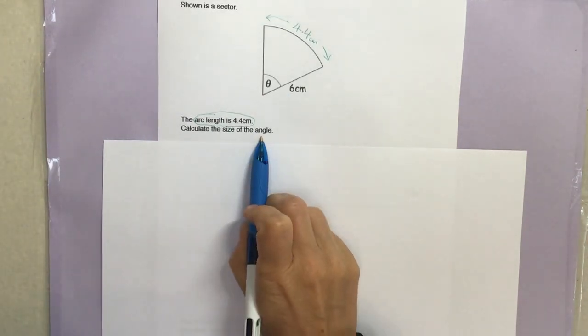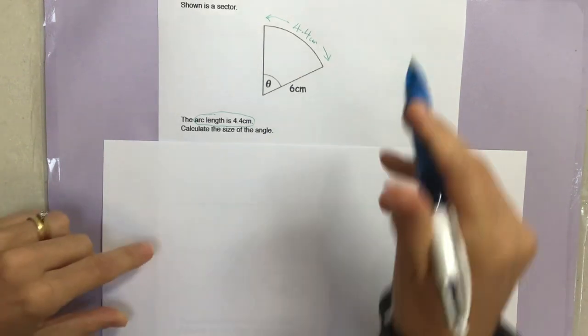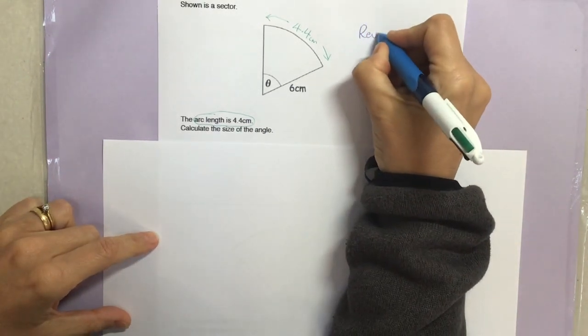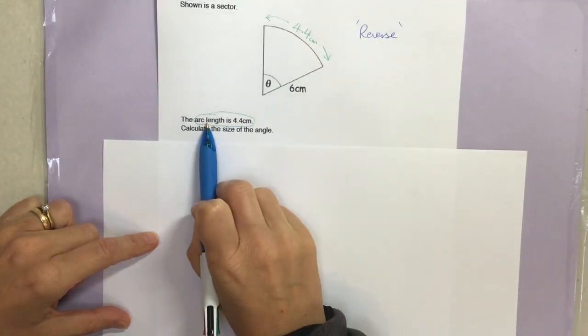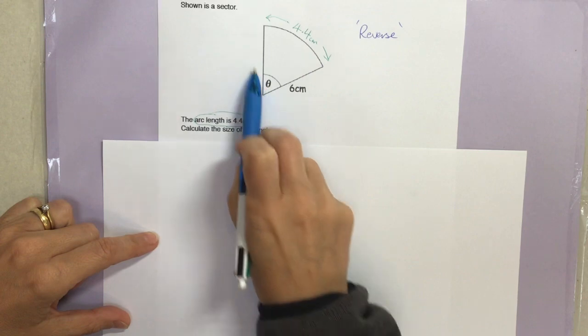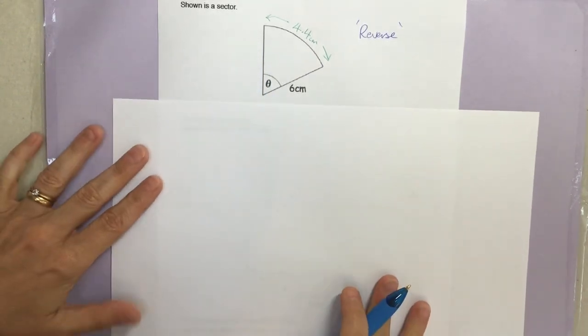And we're asked to find the angle in this question. So these questions are basically these reverse type questions. It's a reverse type question because we're given the arc length and we're asked to find the angle, or we might have been asked to find the radius in this question. So let's do this. I'm just going to move this up.